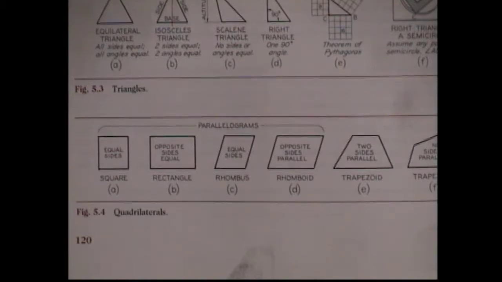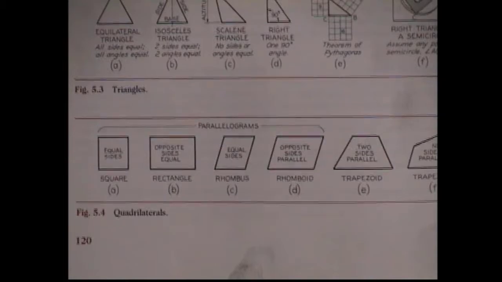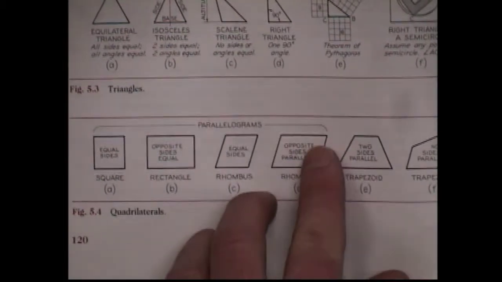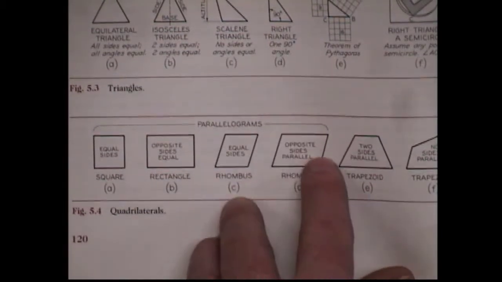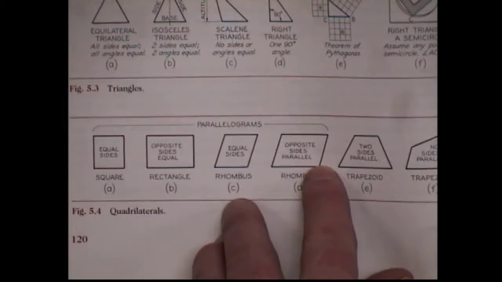And if the opposite sides are parallel and equal, then the opposite angles have to be equal, right? If we look at the rhomboid here, this angle is going to be equal with this angle, and vice versa. The opposite angles are going to be equal.